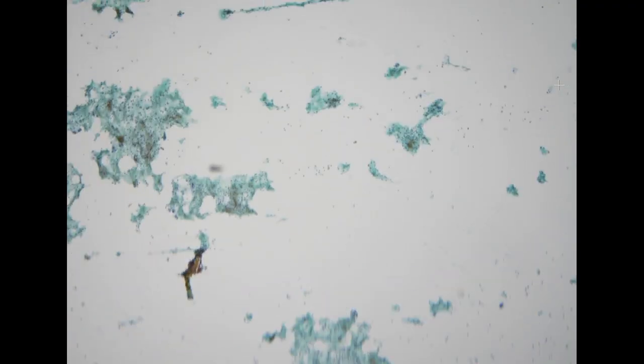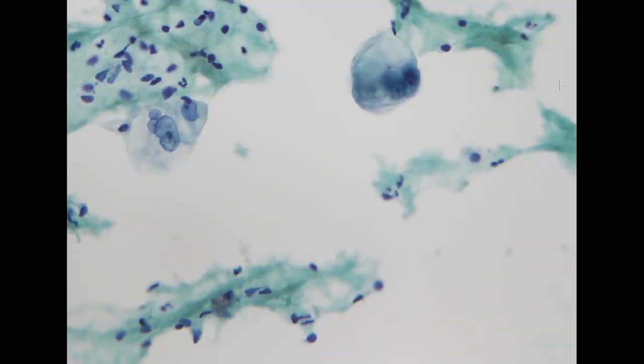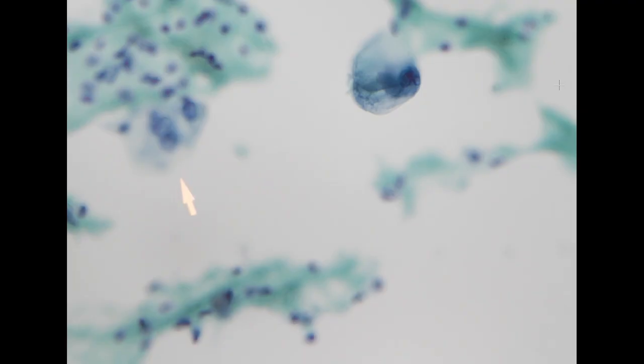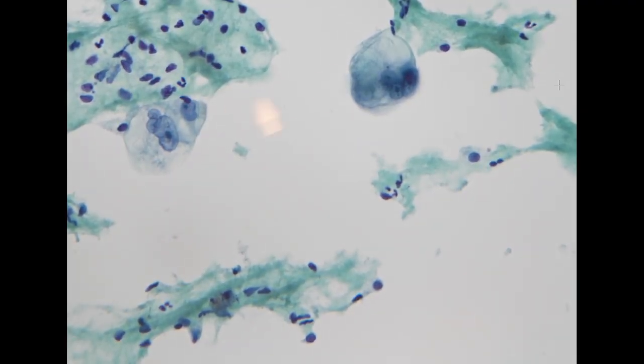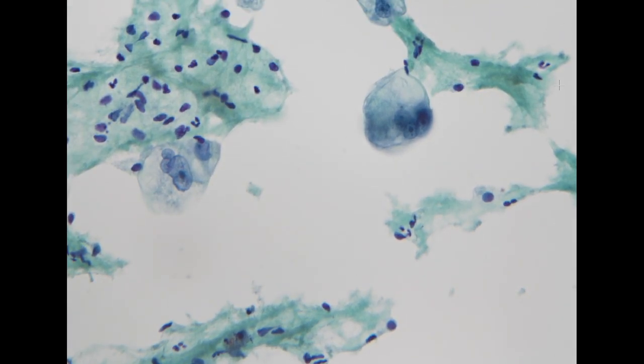So this specimen is also coming from a pleural effusion, but the patient doesn't have lung cancer. She has pancreatic cancer. So we see very scattered but very high-grade adenocarcinoma cells with highly vacuolated cytoplasm. So this is compatible with metastatic pancreatic cancer, high-grade.